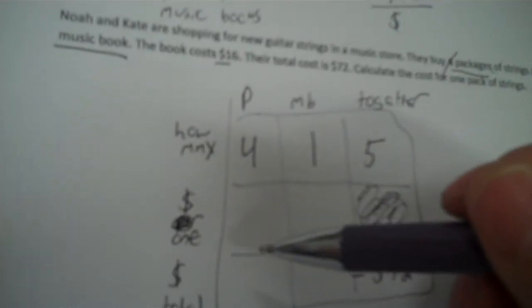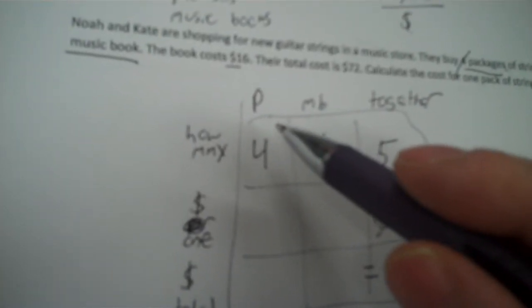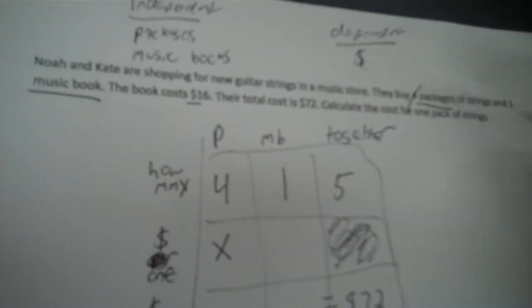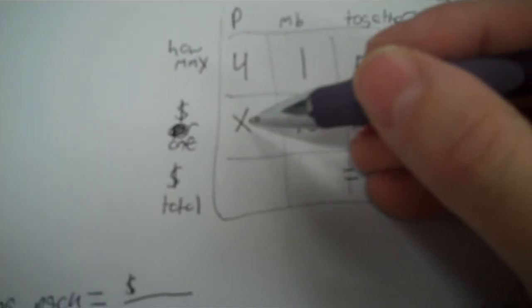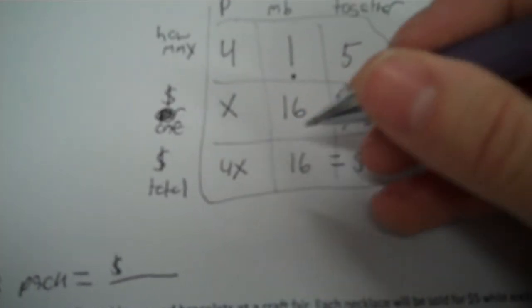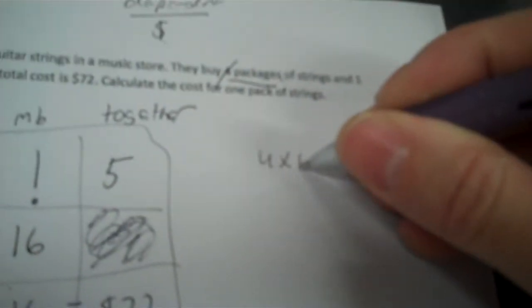Now, how much does 1 package cost? You don't know that. That's because that's your answer. So that's X. How much does 1 music book cost? $16. Now, what you do, you bought 4 packages. You don't know how much 1 costs. So you write the expression for X because you're taking 4 times X. And then I take 1 times 16, and that's 16. Now I have an equation. 4X plus 16 equals 72.